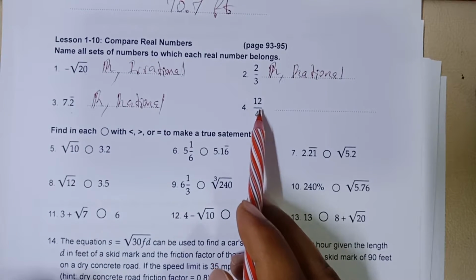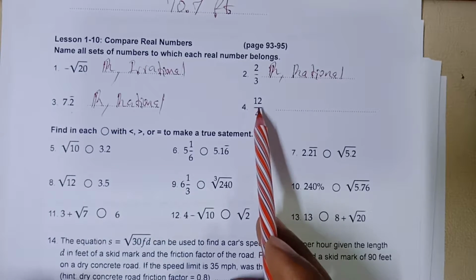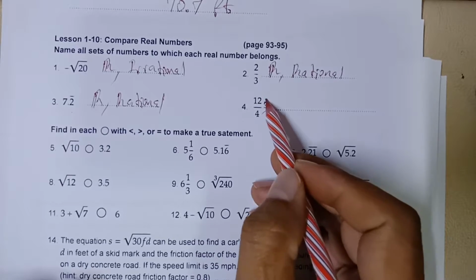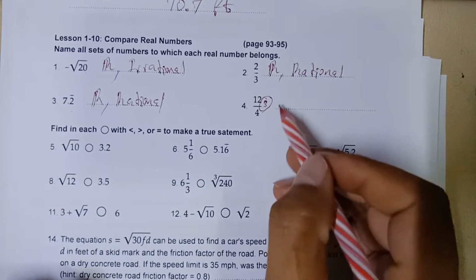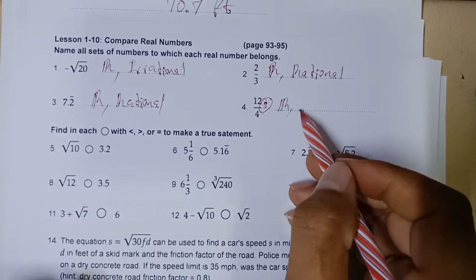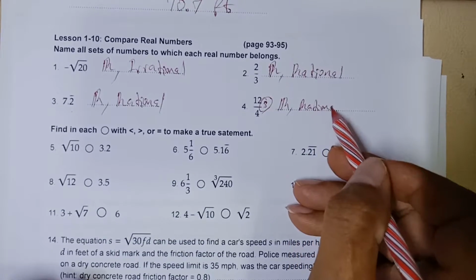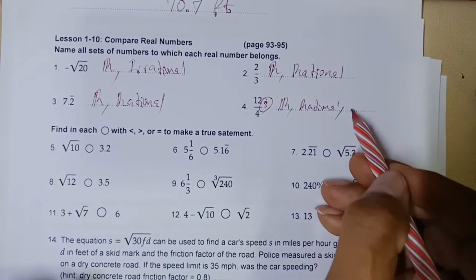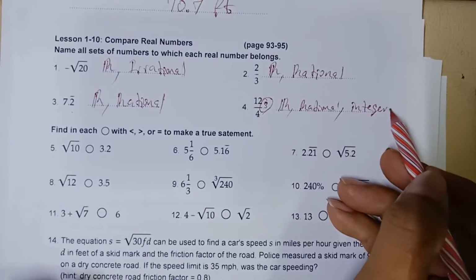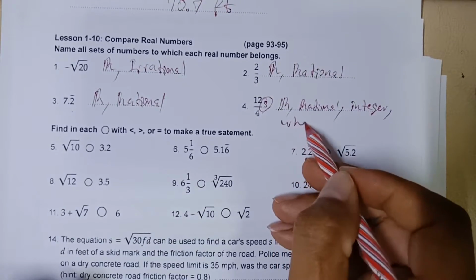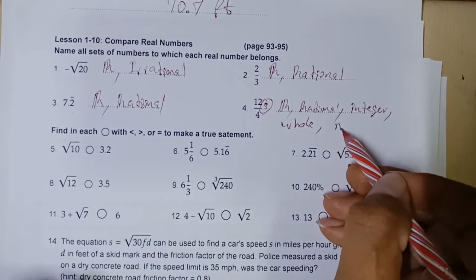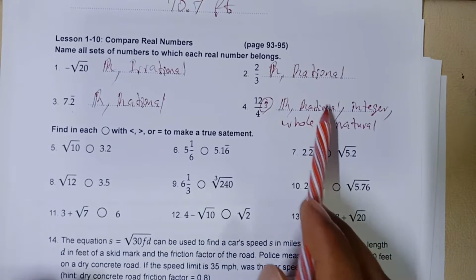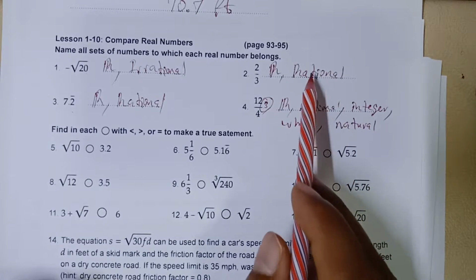You have to work on this number first. You might think it is a fraction like this part, but this is not really a fraction. If you simplify this, you have 3. So number 3 belongs to real number, it belongs to rational number, it belongs to integer, it belongs to whole number, and it also belongs to natural number. So it belongs to all of the subsections of real number under the rational section.